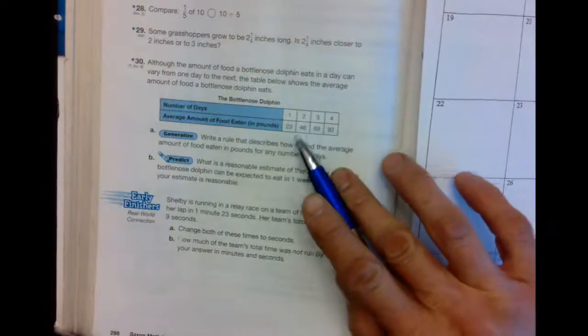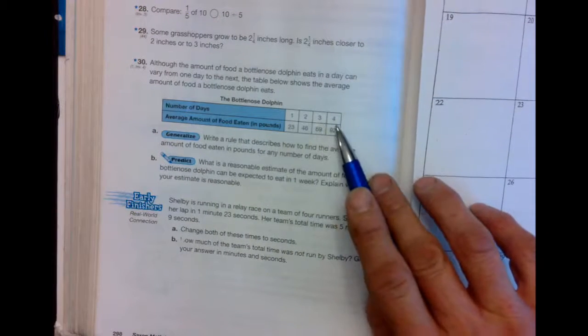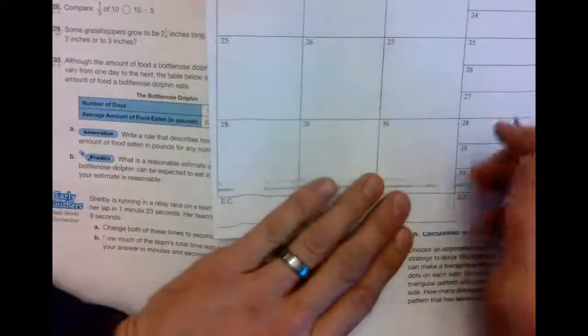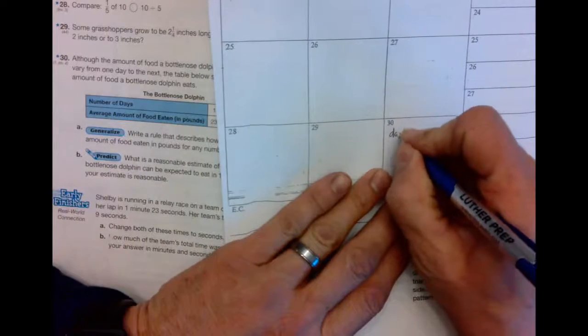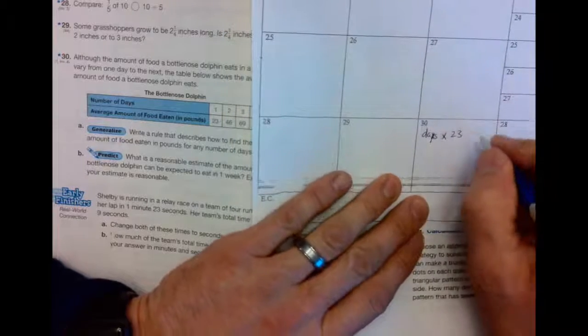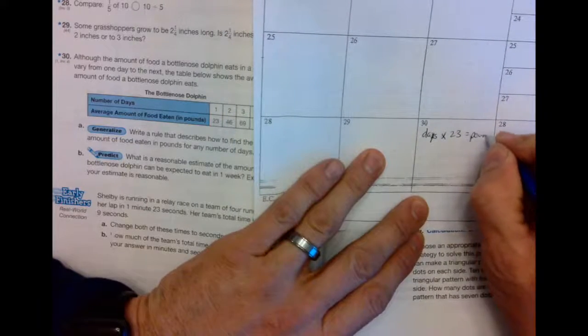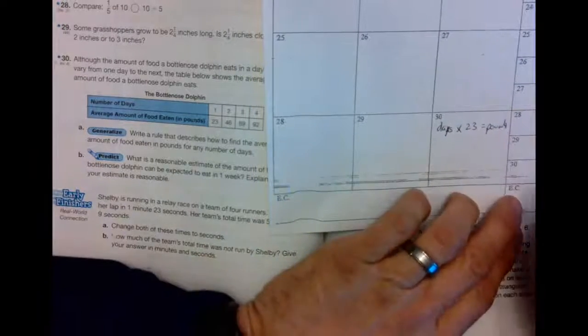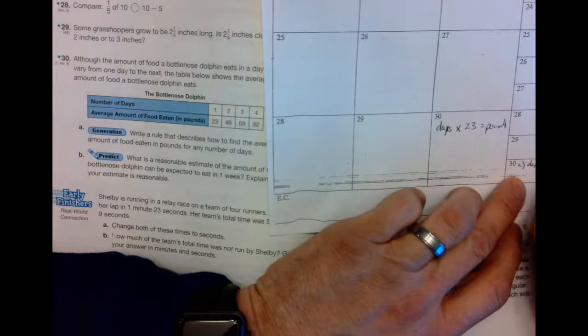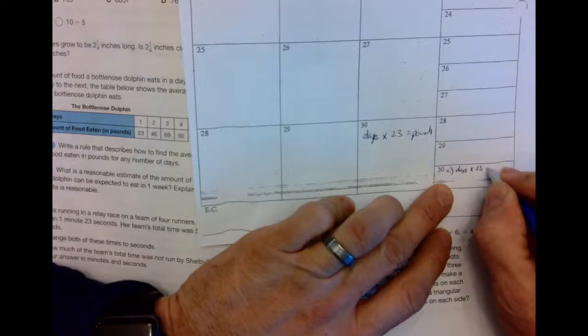Day 1, 23 pounds. Day 2, 46. Day 3, 69. Day 4, 92. Write a rule that describes how to find the average amount of food eaten in pounds for any number of days. So days, number 30. Days times 23 equals pounds. And that's A. So I'm going to write it nice and neat down here. Days times 23 equals pounds.